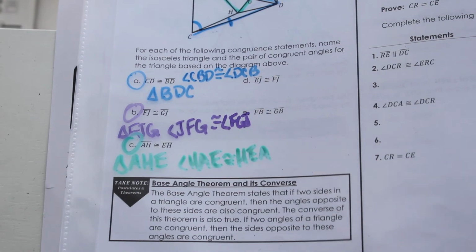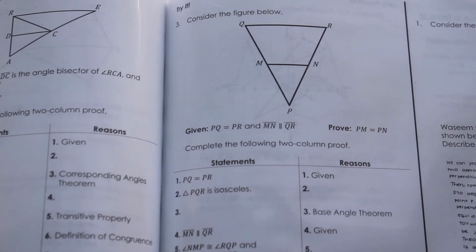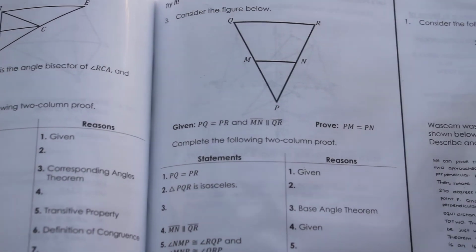Alright, we're going to skip number 2 for today. We'll do that one tomorrow. And next we're going to look at problem 3, which is on page 151.